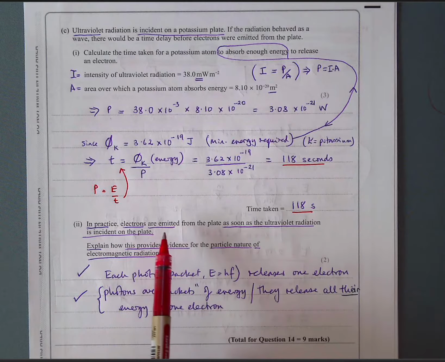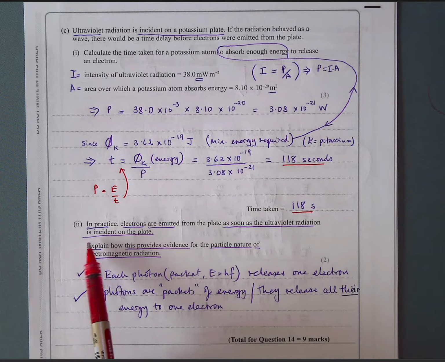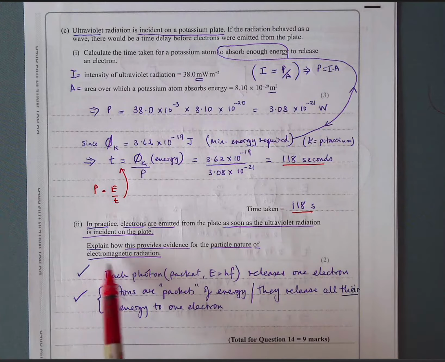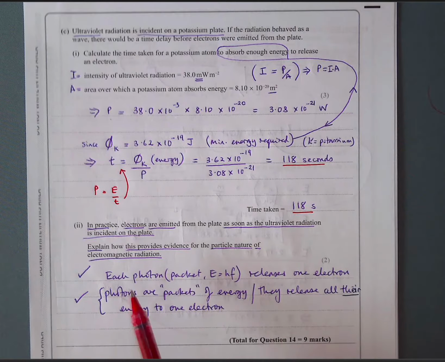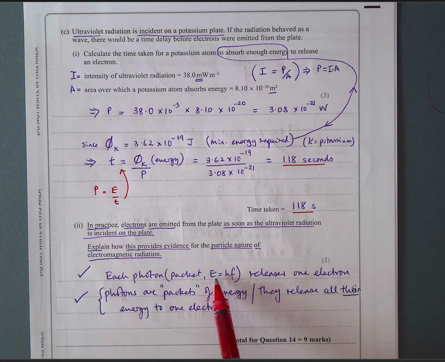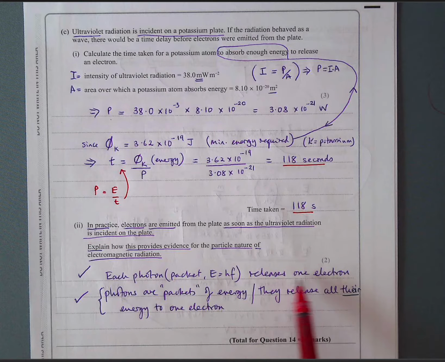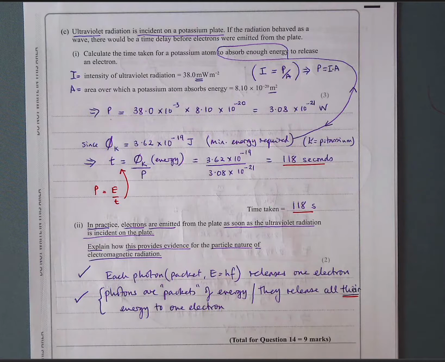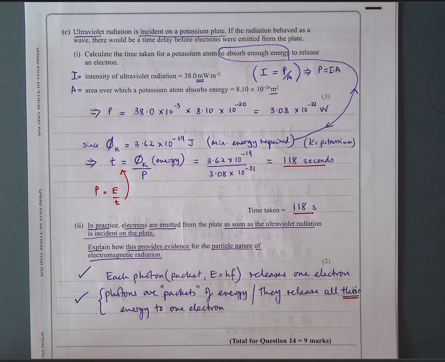In practice, electrons are emitted from the plate as soon as the ultraviolet radiation is incident on the plate. Explain how this provides evidence for the particle nature of electromagnetic radiation. So the way I've answered it, each photon or packet of energy is E, which equals hf. It releases one electron. So each photon releases one electron. So one photon, one electron. Photons are packets of energy. They release all their energy to one electron. So I think that will give you the full marks. Hope that makes sense.